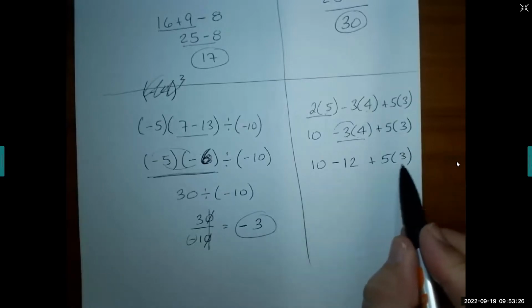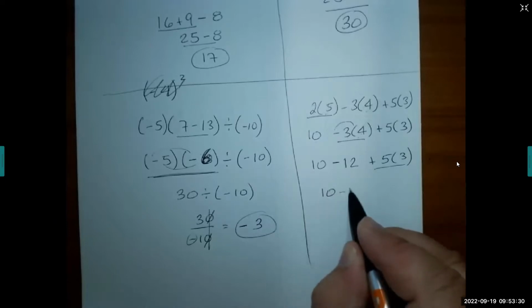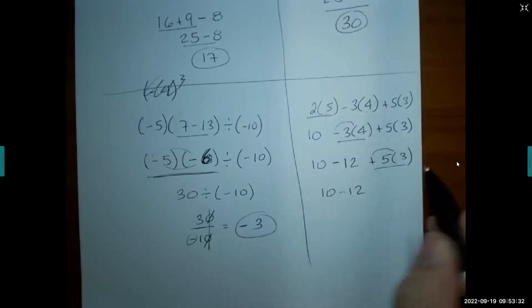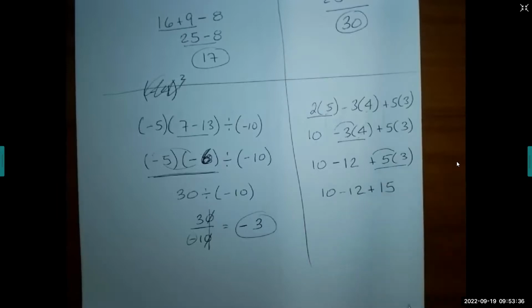No special operations we can do. Here's a multiplication. Positive times positive is a positive. 5 times 3 is 15.